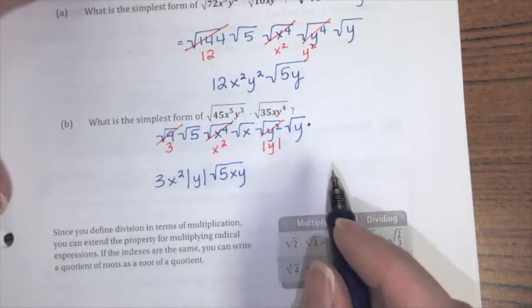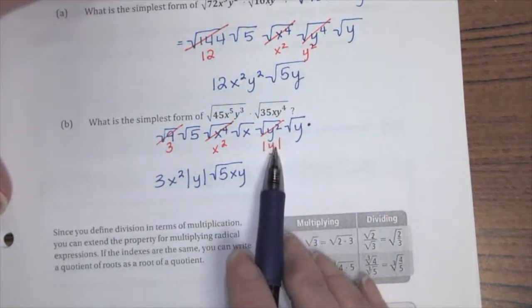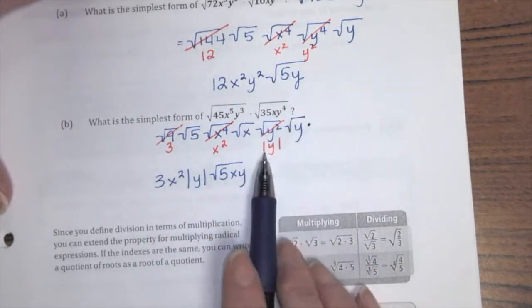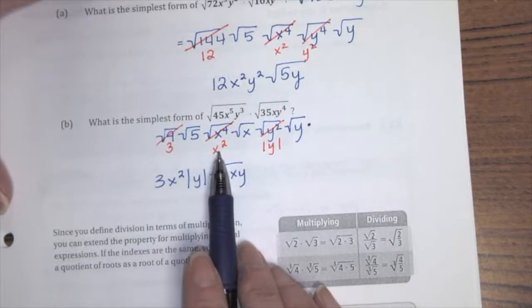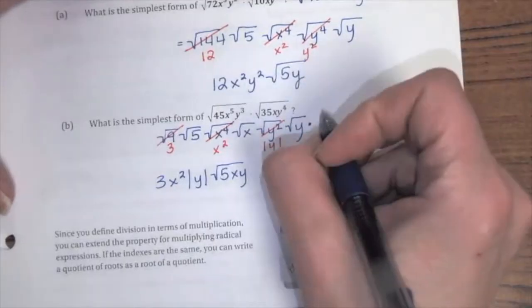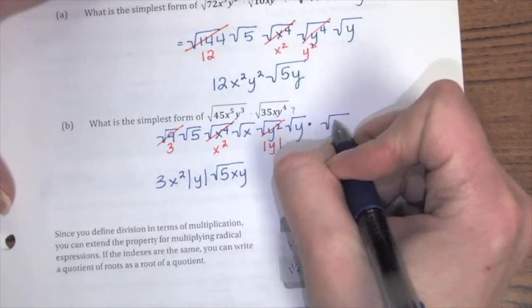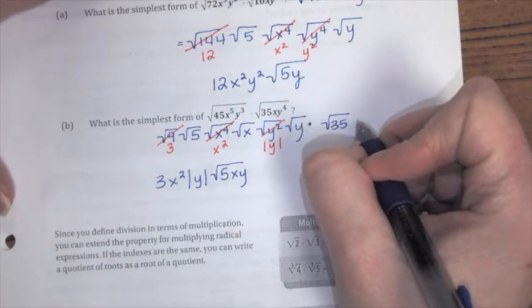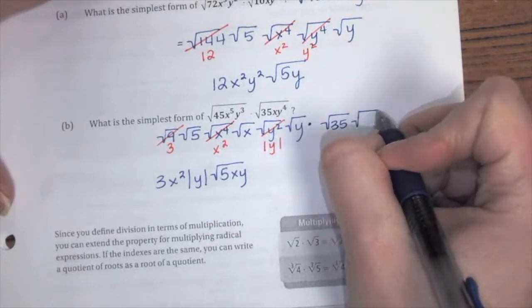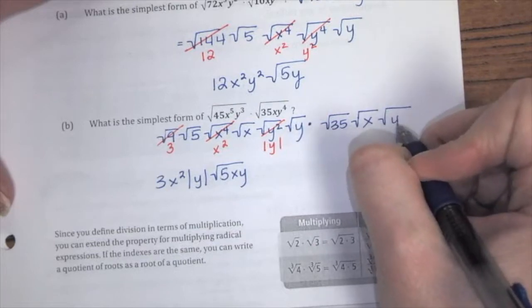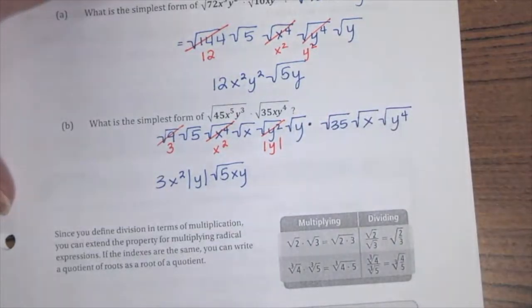Really quick, why is it the absolute value of y? Because you have an even numbered root, you need to have absolute value unless it's squared, which will make it positive. You need to make sure it's positive. Yep. So this one, we've got square root of 35 because we can't do anything with that, and square root of x because we can't do anything with that, and square root of y to the 4th.